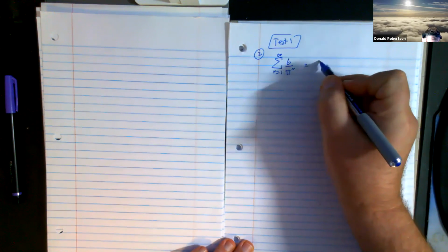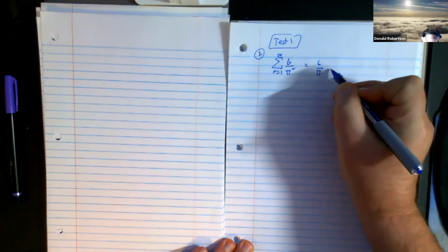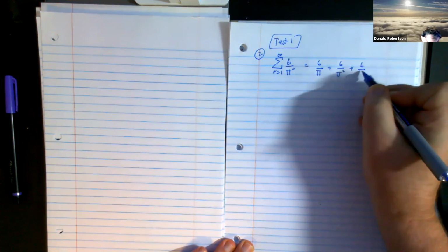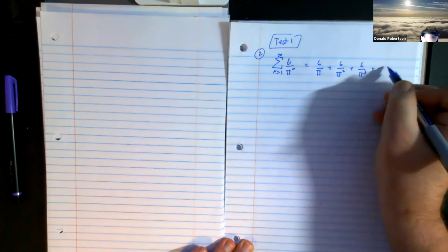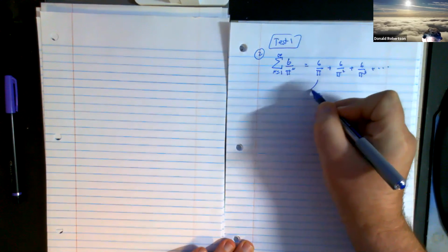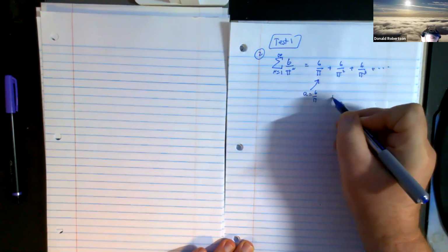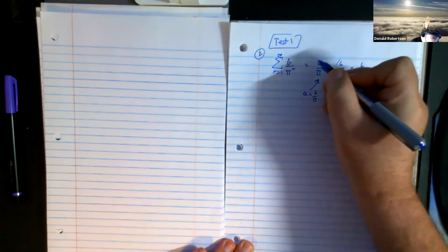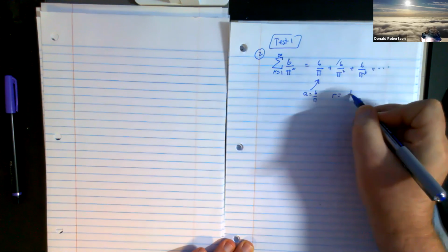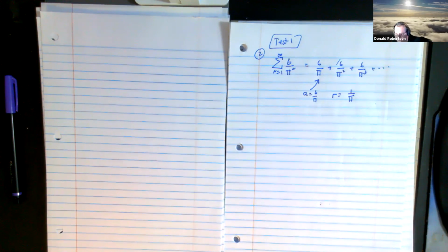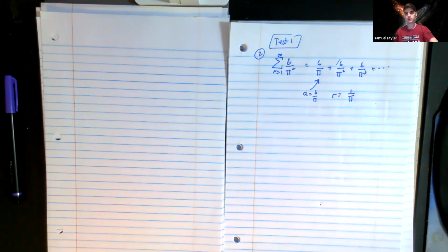But if you write down the first few terms, the first term looks like that. The second term looks like that. The third term looks like that, and then it just keeps going forever. That guy there is called A, it's the first term. And you get the common ratio by taking this guy and dividing it by that, or 1 over pi is what you eventually get.